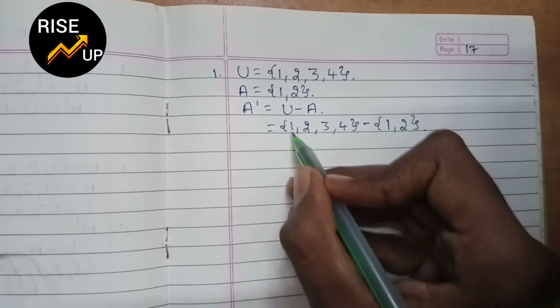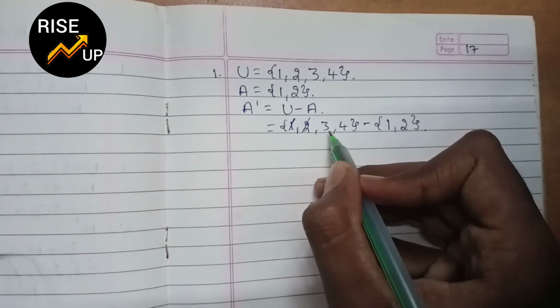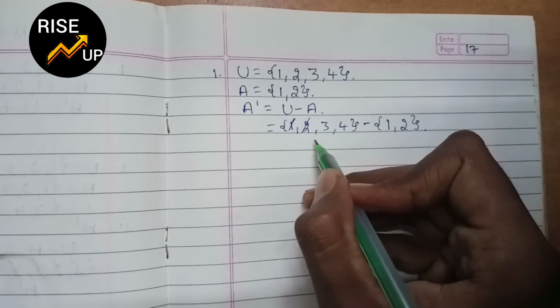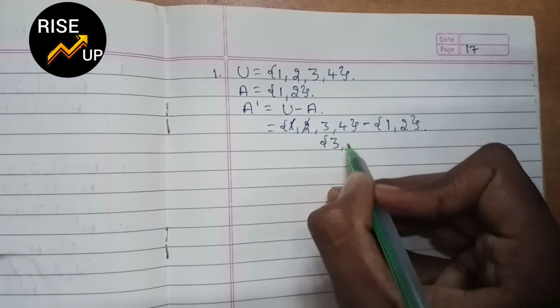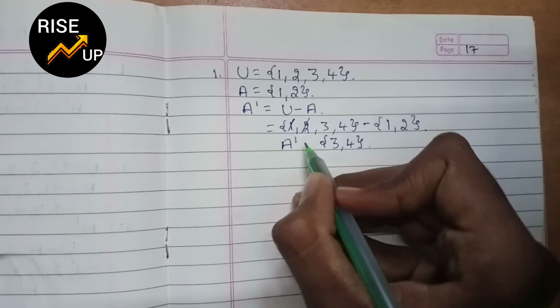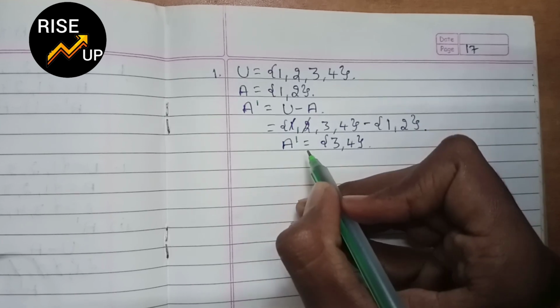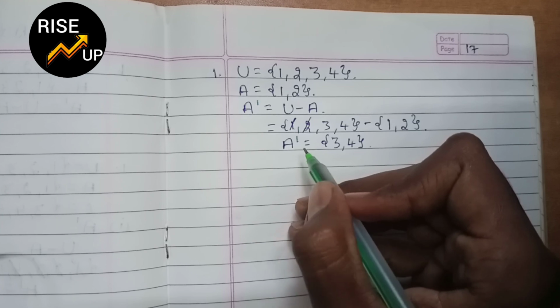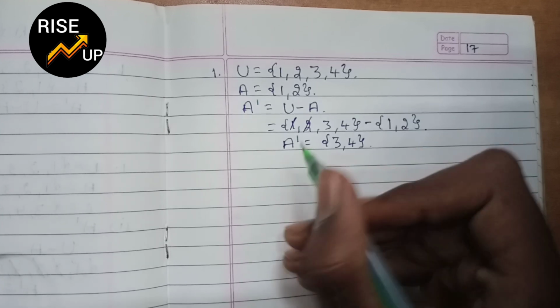1 and 2 are present, so cancel out 1 and 2. What are the remaining elements? 3 and 4. Write it as it is: 3, 4. This is your answer for the complement of set A. I hope now you have understood the meaning of complement of a particular set. We'll move to the main question.